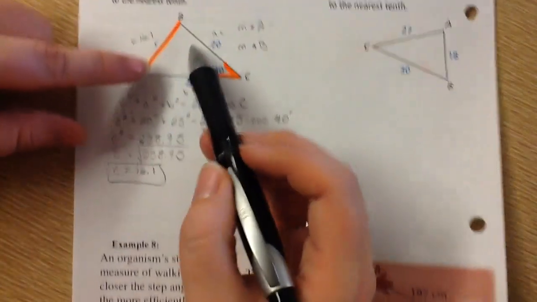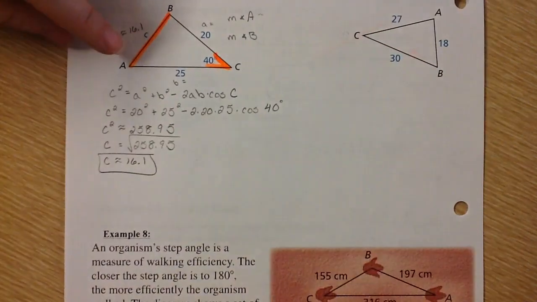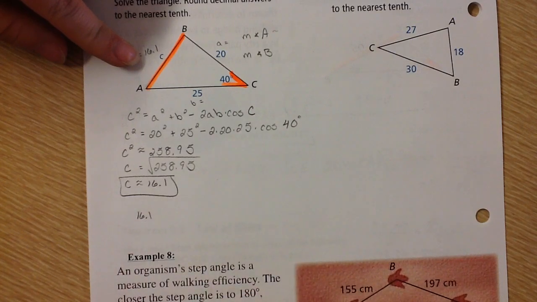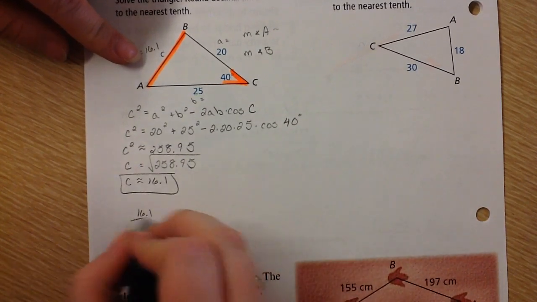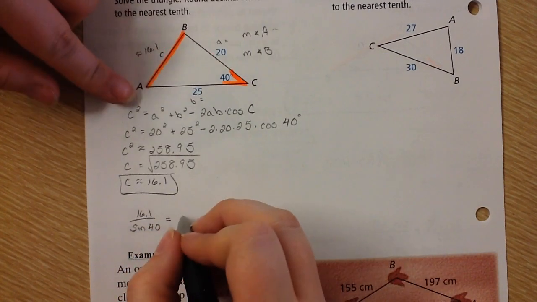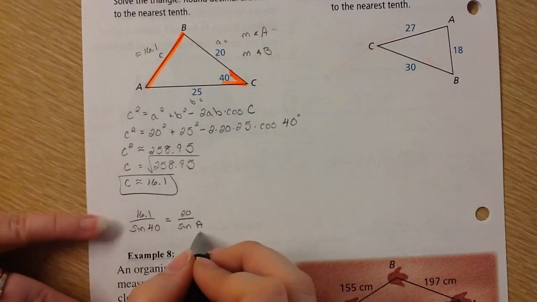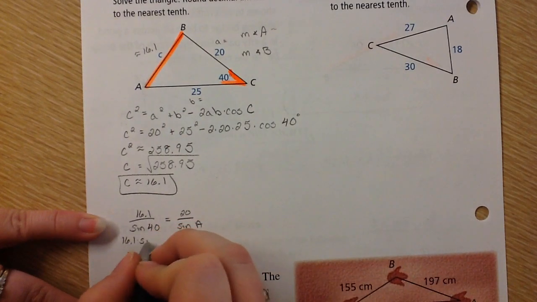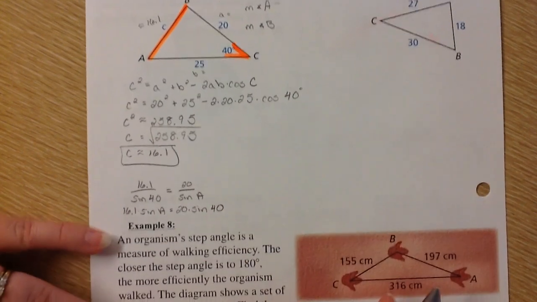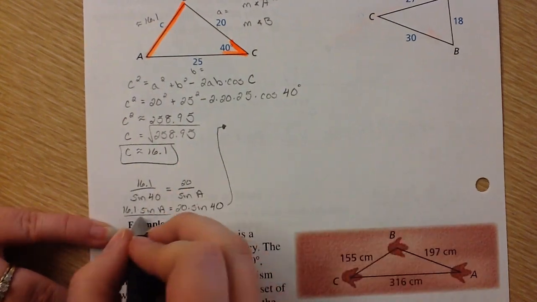Now that I know a side and an angle opposite, I can actually use the law of sines at this point. We know the side, 16.1. Again, I'm going to use my alpha C in my calculator for that, divided by the sine of 40 is going to equal, now, I want to find A, so it'd be 20 over the sine of A. So we're going to do means extremes. I have 16.1 times the sine of A equals 20 times the sine of 40. So let's bring it up over here. Then I would need to divide both sides by 16.1.